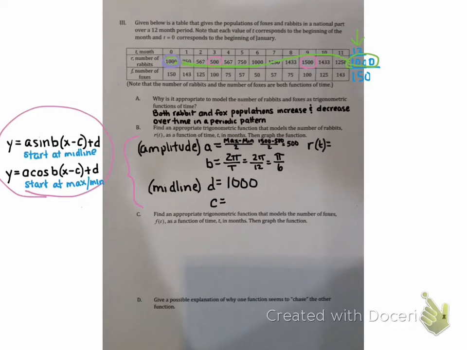Okay, what's my a value? My a is 500, so we have 500. Come on, pen, do something for me. 500, okay, sine. All right, what was my b value? B was pi over 6, right? Times x. I didn't have a horizontal shift, so I don't have a c value. Plus d, which is going to be plus 1,000.